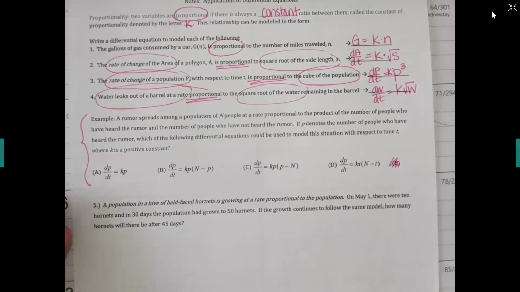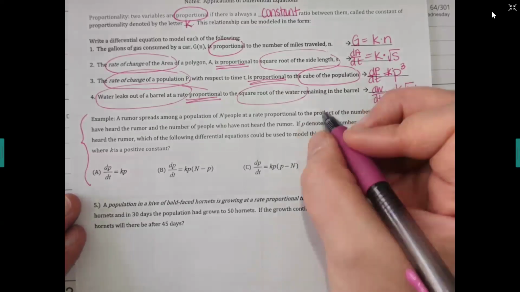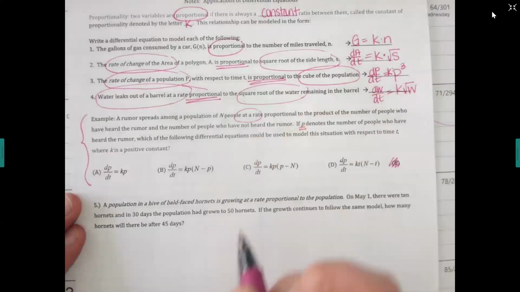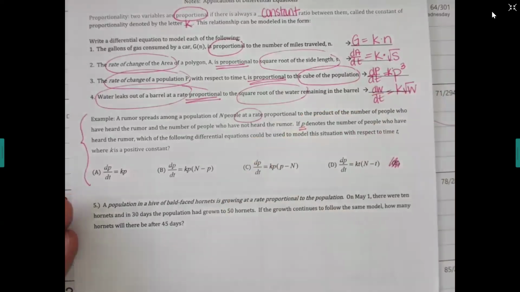Okay, so let's kind of break this down. The number of people that have heard the rumor is what letter? P is who has heard it, and we want to talk about the rate that they're hearing it at. So what would I call the rate of the number of people who have heard the rumor? dP/dt.